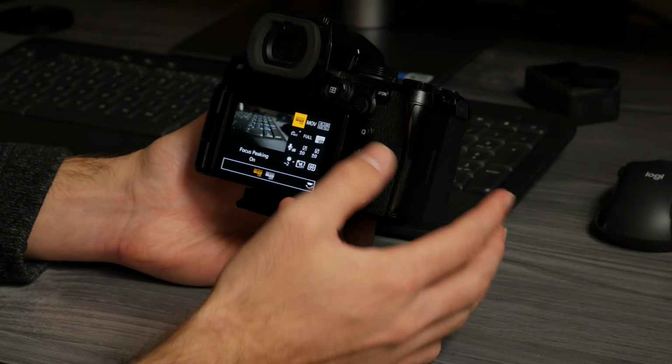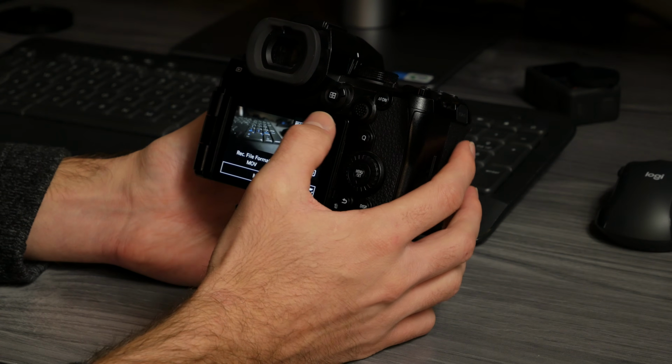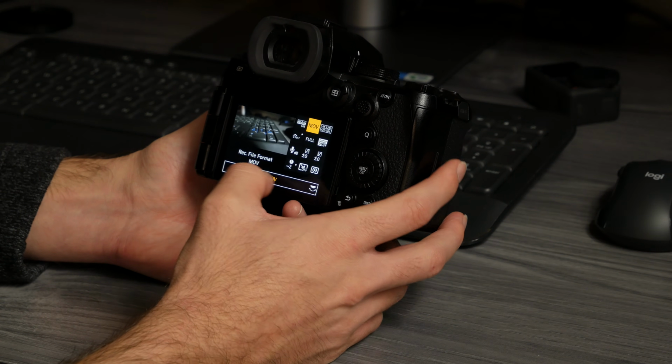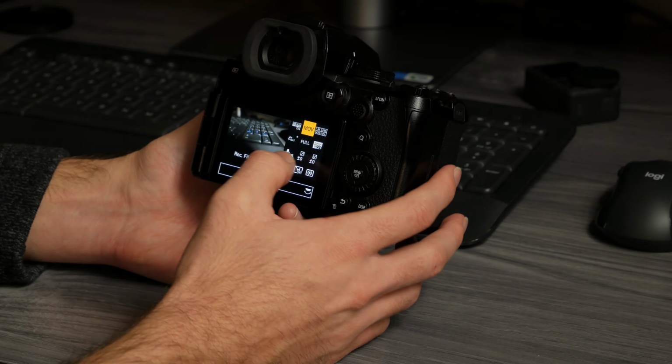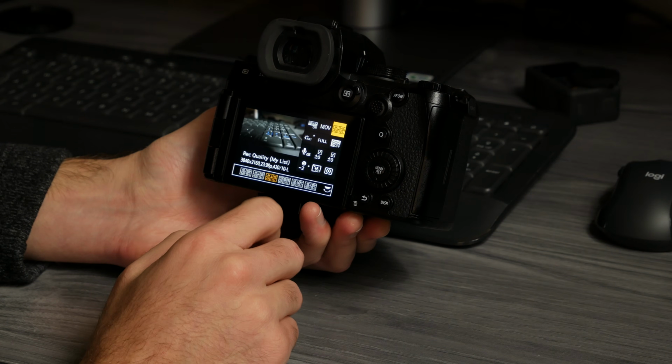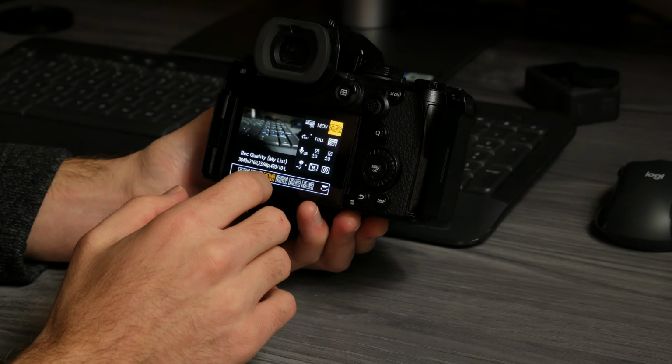First of all, I have focus peaking here as well. I have the record file format. So if I needed to, I could toggle between MP4 and MOV really quickly from right here. I pretty much shoot everything in MOV though, because it gives you the most file format options. And then right here next to it, I have my record quality, my list. So this is my favorites basically that I have selected from the record quality full list. And I'll show you that real quick.